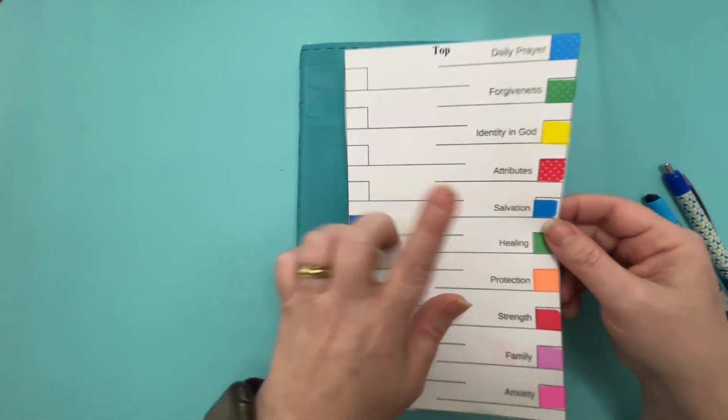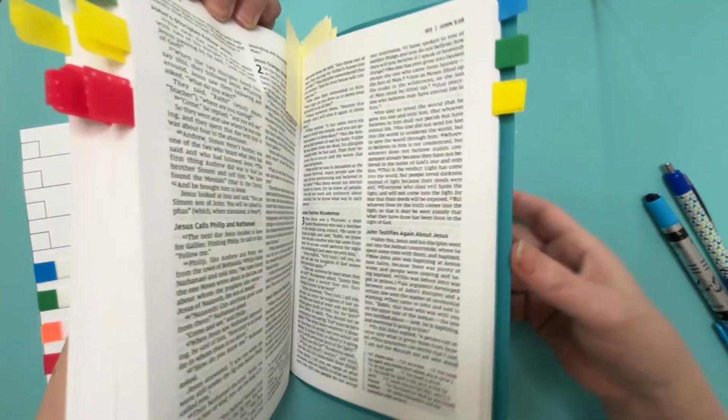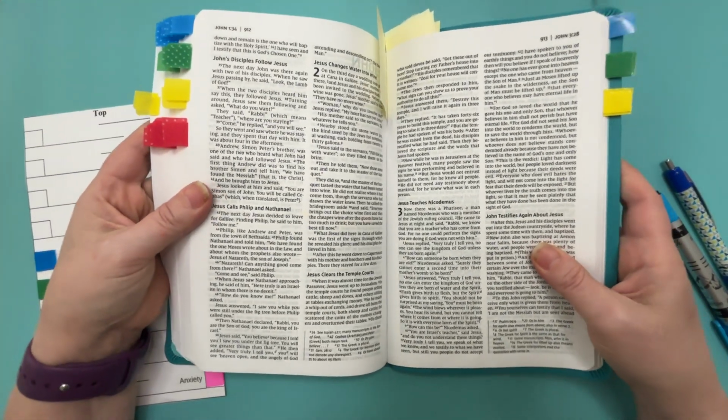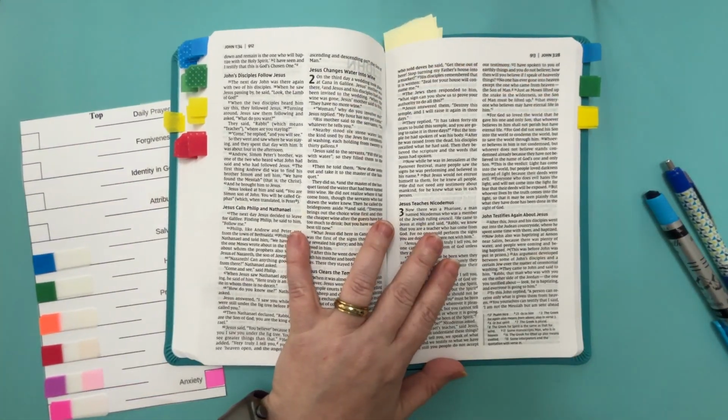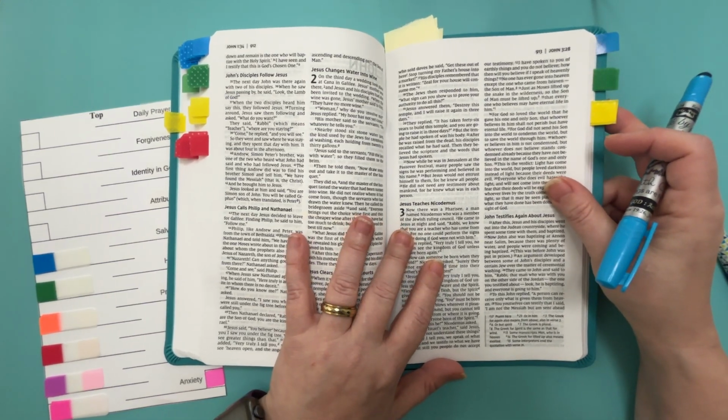Okay, so we're going to start with salvation. I have everything already flagged out for me, so it makes it go a little faster for us. Our very first scripture is going to be John 3:16 and 17.